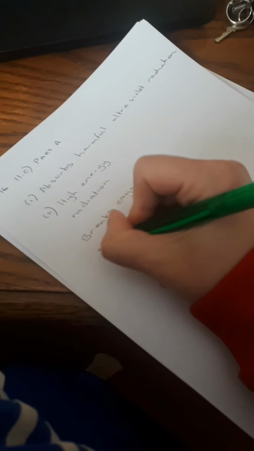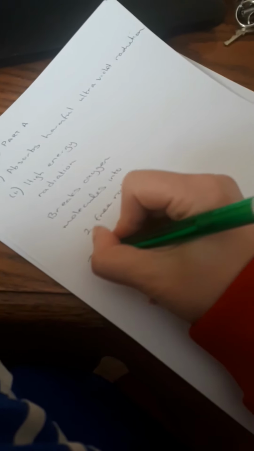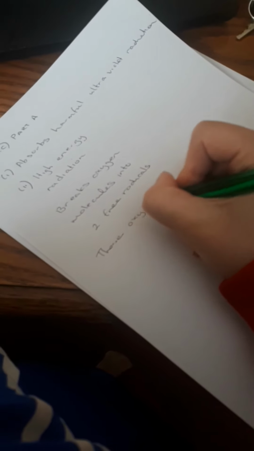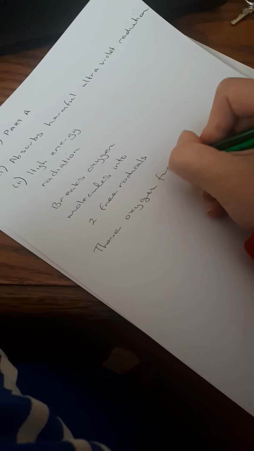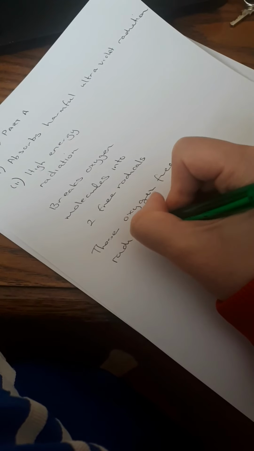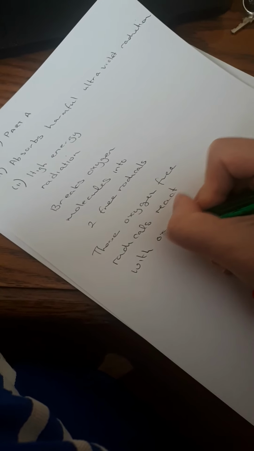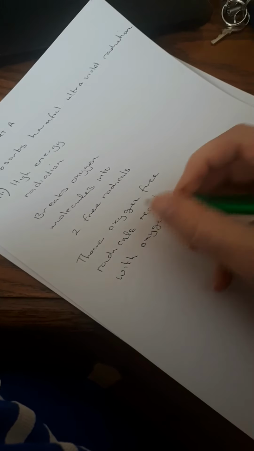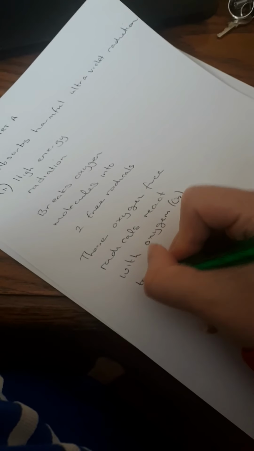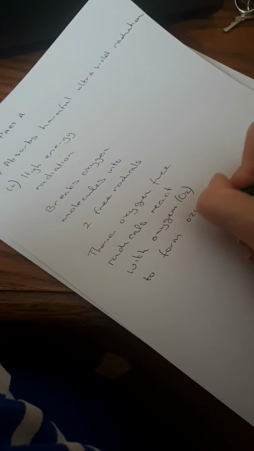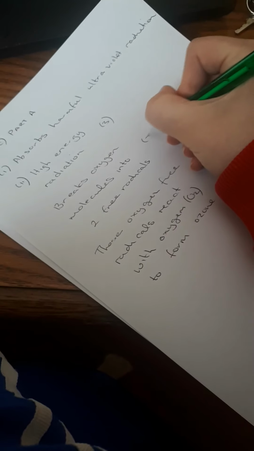Then it breaks oxygen molecules into 2 free radicals. Okay, and then these oxygen free radicals react with an oxygen molecule, so an O2, to form ozone. Okay, so 3 marks, 3 marks, 3 marks.